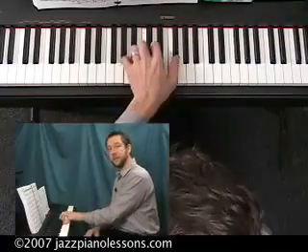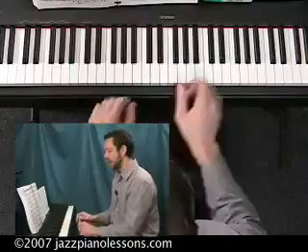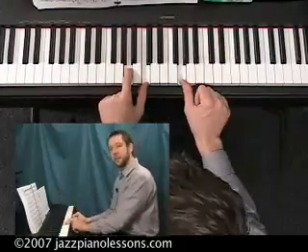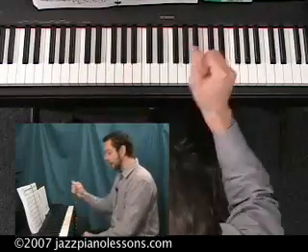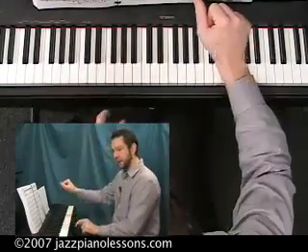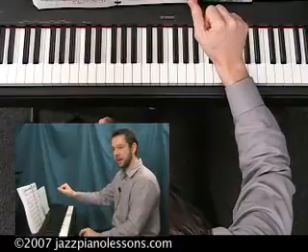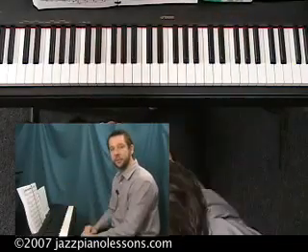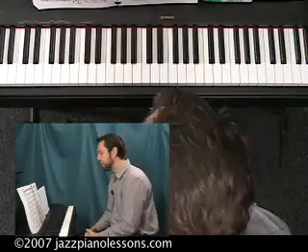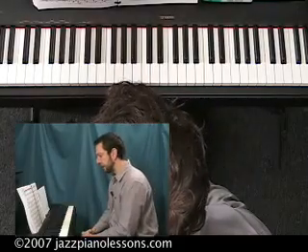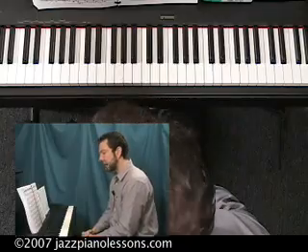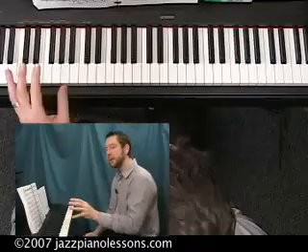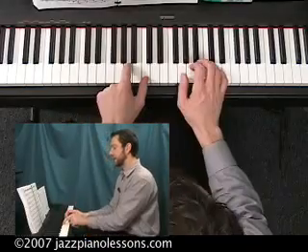Now, why not do root 7 up here? It's just too high, and it gets in the way of the right hand. So here I can do root 3, add on the 7th with the thumb in the right hand. If I'm doing root 3 in the left hand, then add the 7th in the right hand. If I'm doing root 7 in the left hand, then I would add the 3rd in the right hand. So have fun with this, and make sure that you really understand how to move in between these different chords.